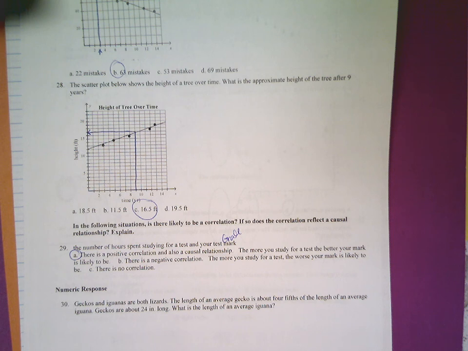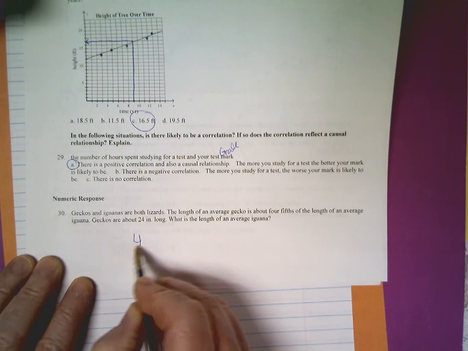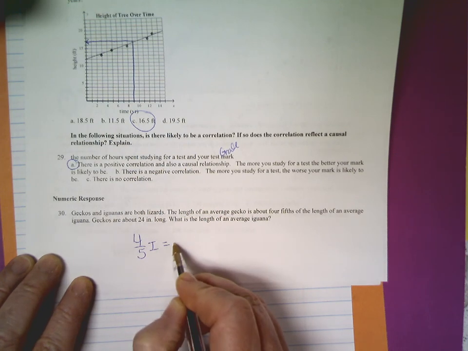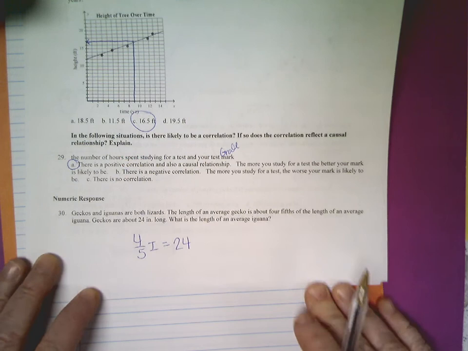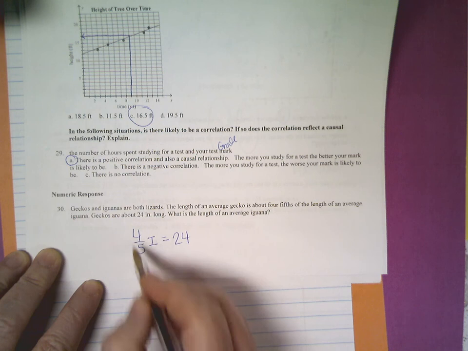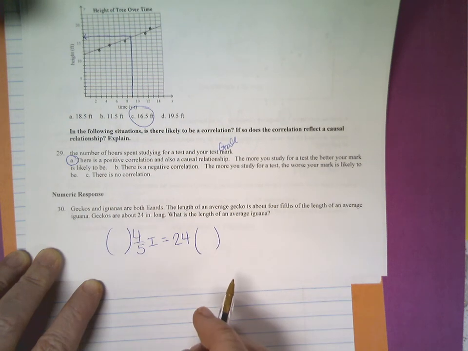Geckos and iguanas are both lizards. The length of the average gecko is 4/5 the length of the iguana. 4/5 of the iguana is equal to the gecko, and the gecko is 24 inches. This is very similar to one of those we did at the very beginning about Emma and somebody. So what is it that I need to do to solve that equation? Got to get rid of 4/5.